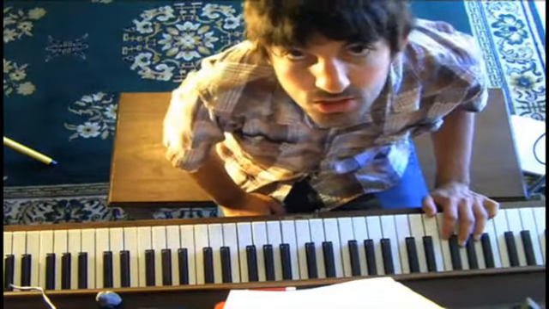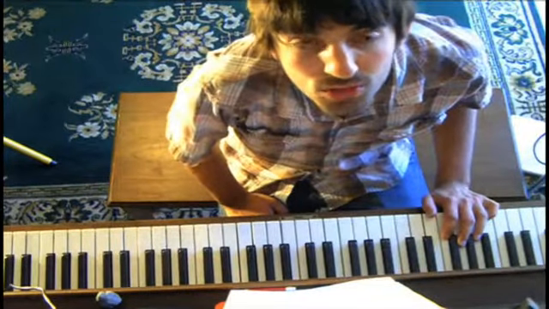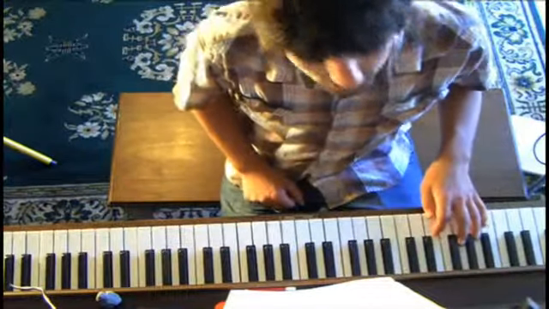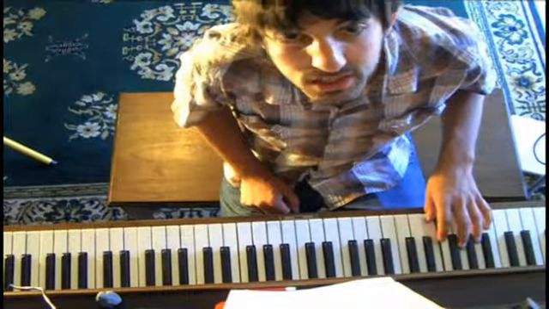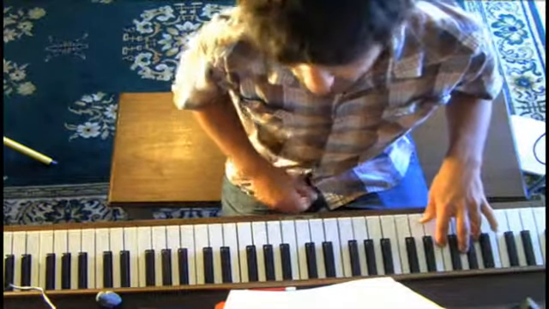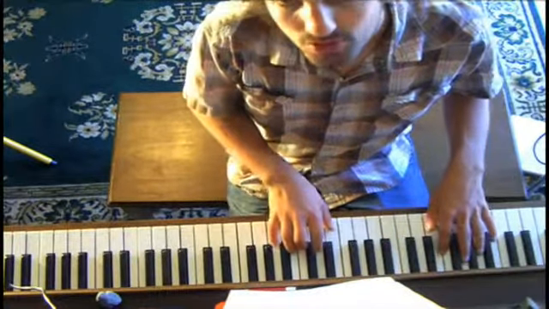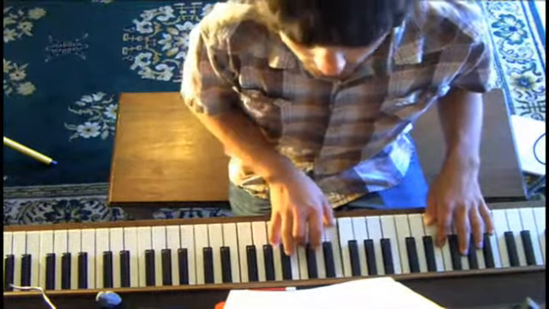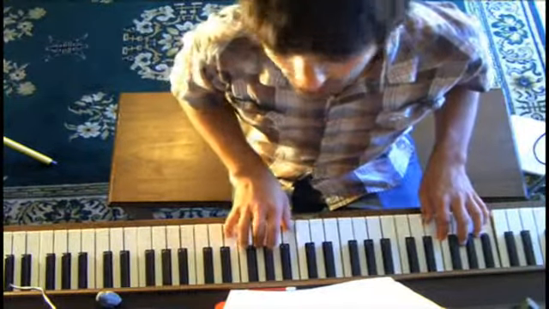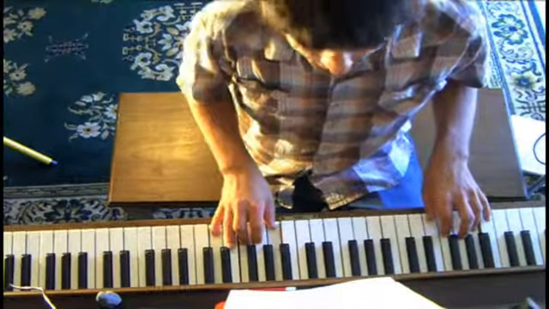Now let's try to add another chord, the G major. So what we're going to do is C, then F, and then G. Again, in the bass, in the left hand, we're going to do a C, then an F, and then a G. Let's try it together. 1, 2, 3, 4. C major, then F, then we're going to go to G. 2, 3, 4.